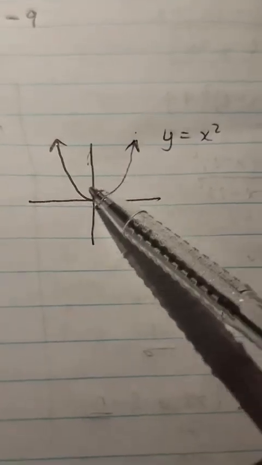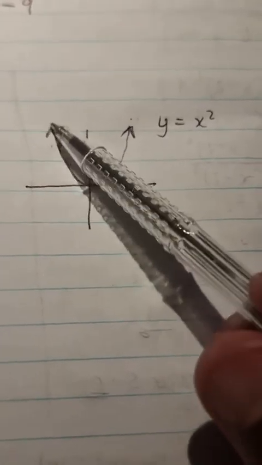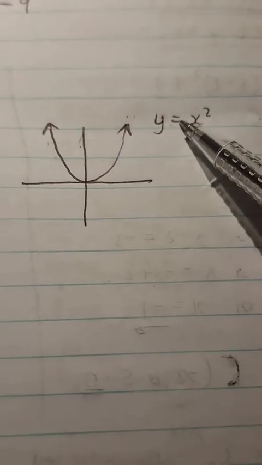So y is equal to x squared, right? This is the parabola function. Okay, concave up because the coefficient of x squared.